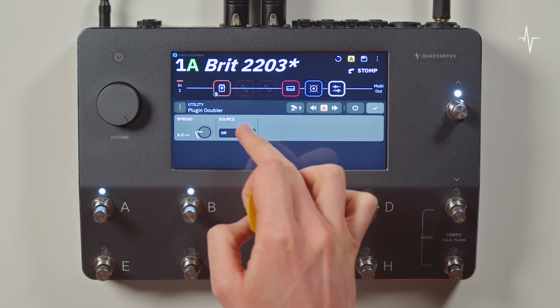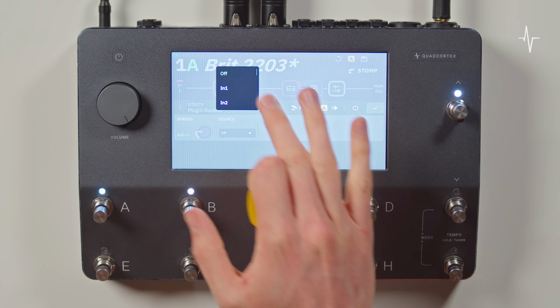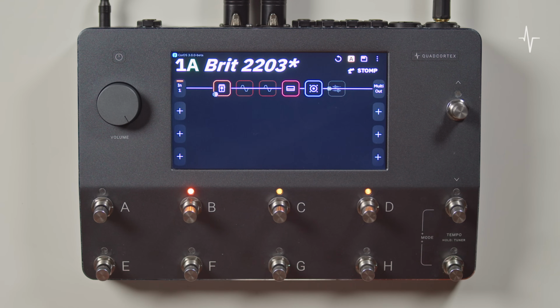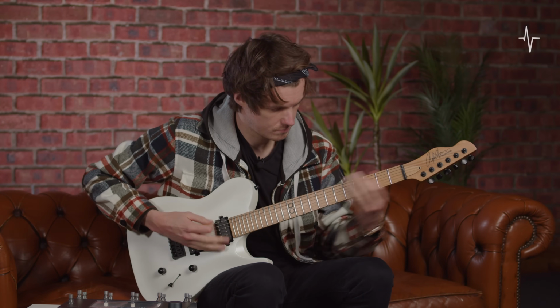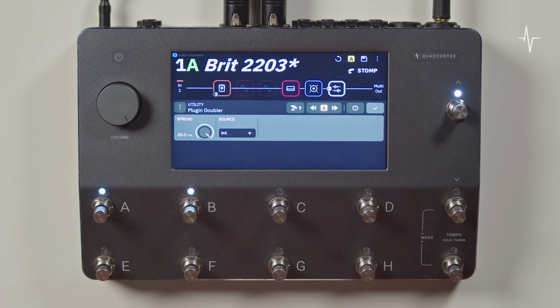And next to that, we then have the source where you can select the sidechain input. Here, I'm going to select input 1 and set the spread to a nice wide 20 millisecond value, the maximum that it would be in the plugin. Without the plugin doubler engaged, sounds like this. And now engaging the plugin doubler.